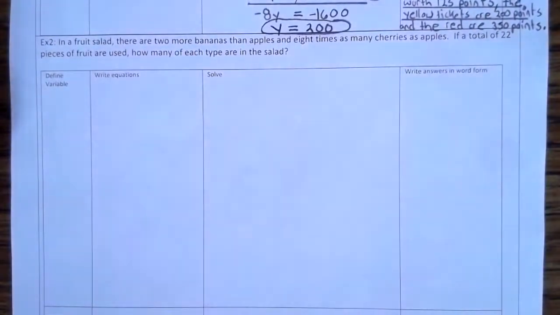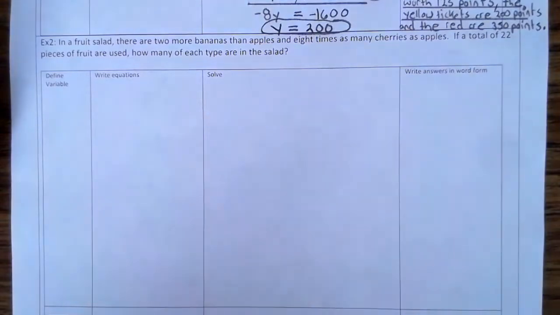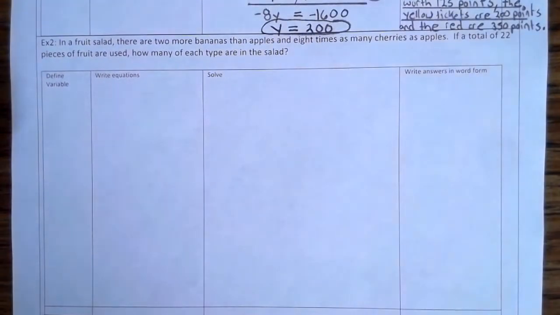All right, example 2. In a fruit salad, there are 2 more bananas than apples and 8 times as many cherries as apples. If a total of 22 pieces of fruit are used, how many of each type are in the salad? So first thing you want to do is let's define the variables.